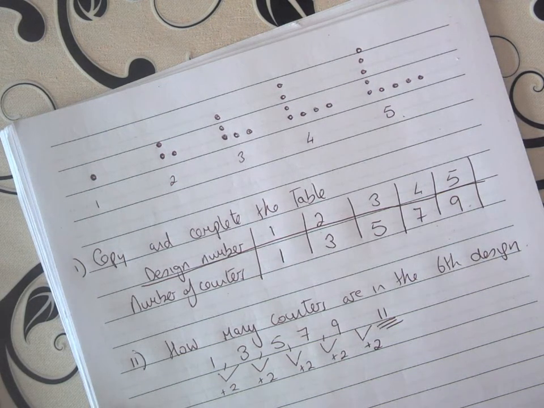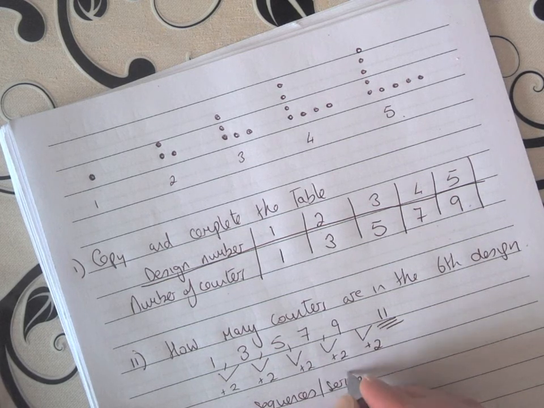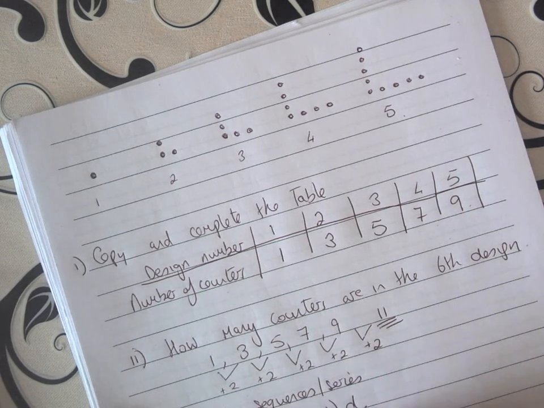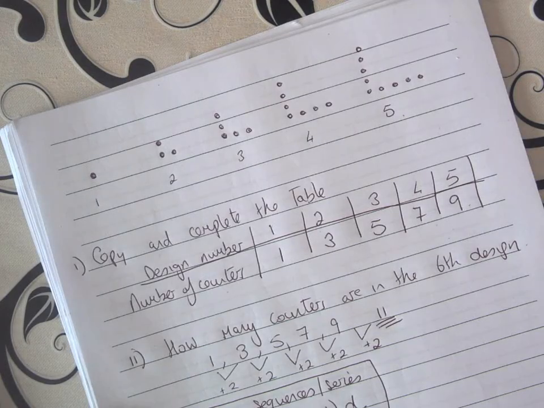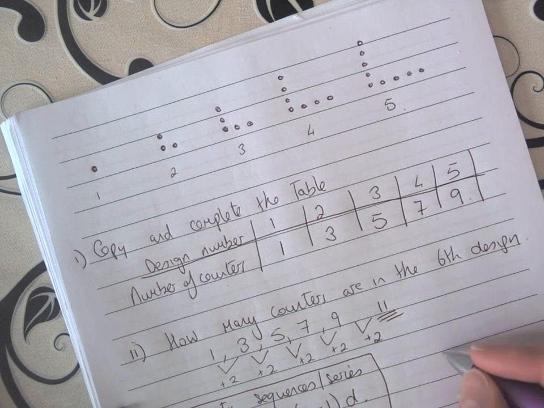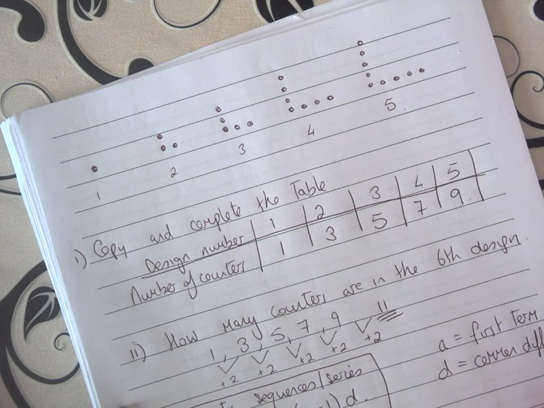In your logbooks there's a formula for arithmetic sequences, and it says Tn, which is our general formula, is A plus n minus 1 times D. A is equal to the first term, and D is equal to the common difference.